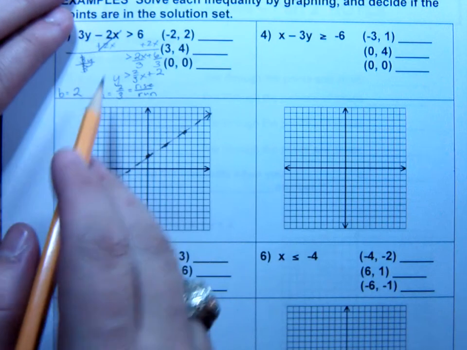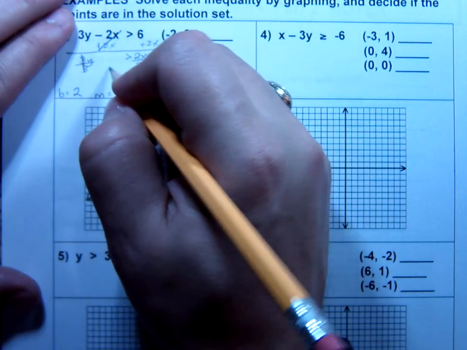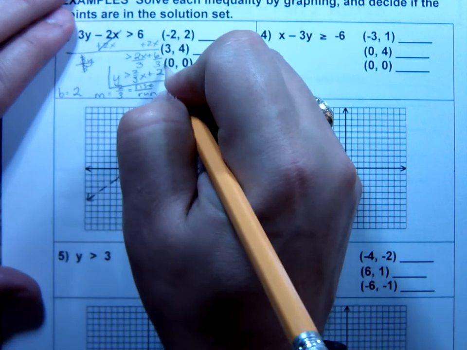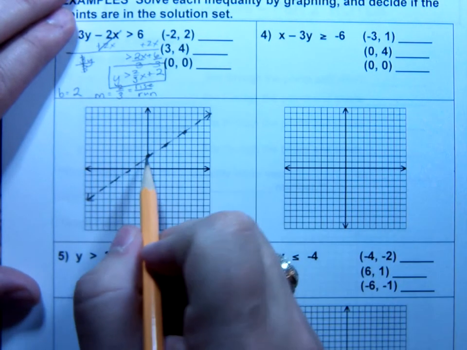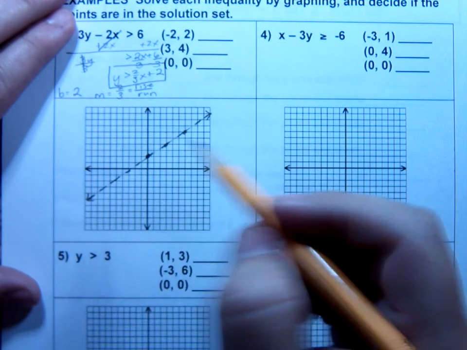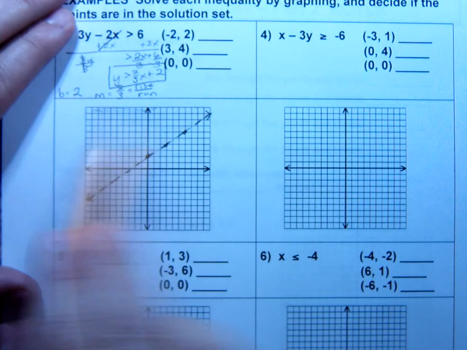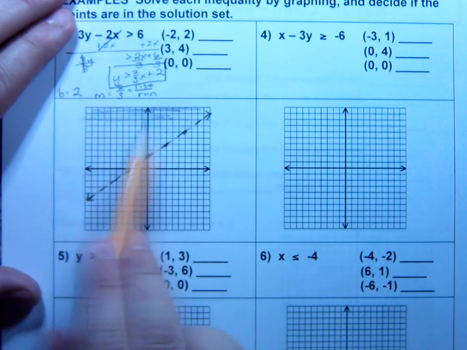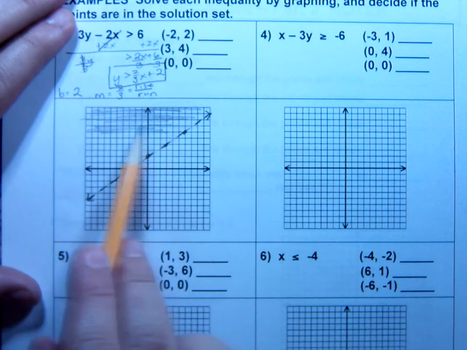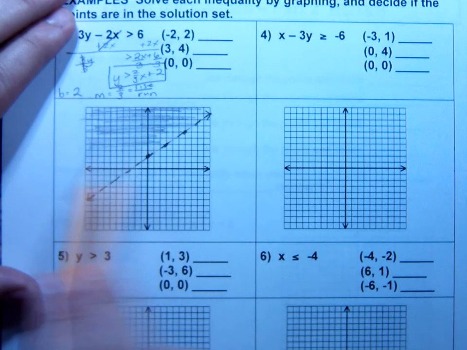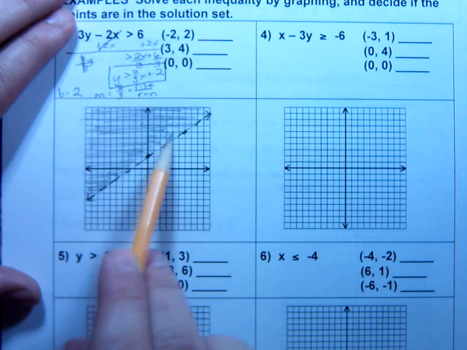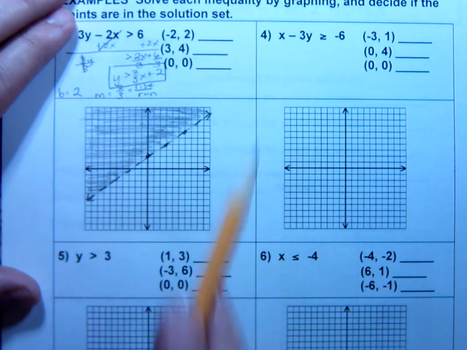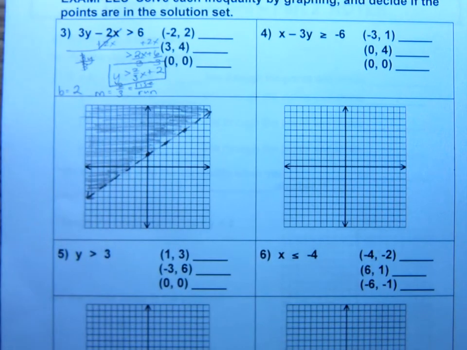Y is greater than. Okay, I'm going to go ahead and highlight this right here or box this so we can see the equation. Y is greater than. So I need to shade above my y-intercept. Here's my y-intercept, so I need to shade above. So I'm just going to simply shade right here. Okay? And there I have my inequality graphed.